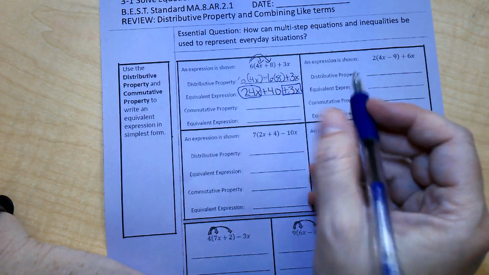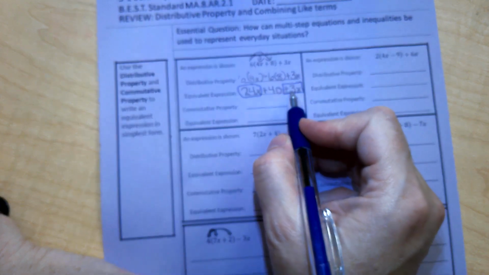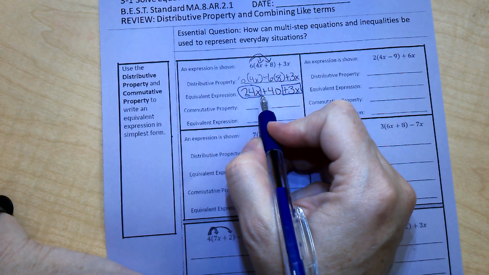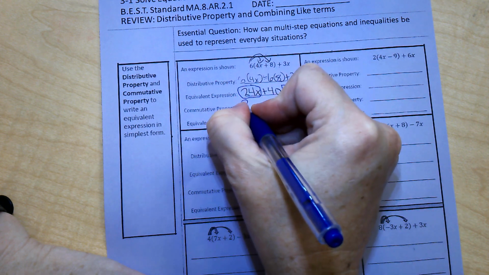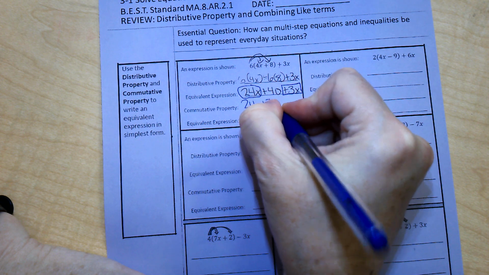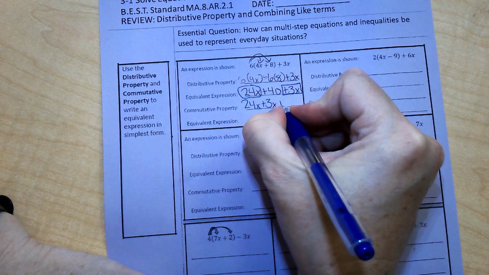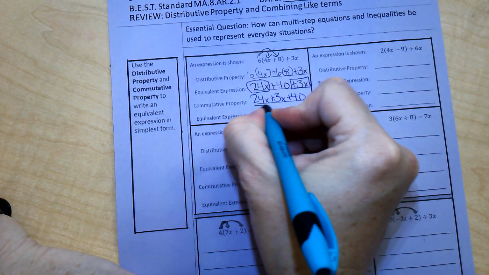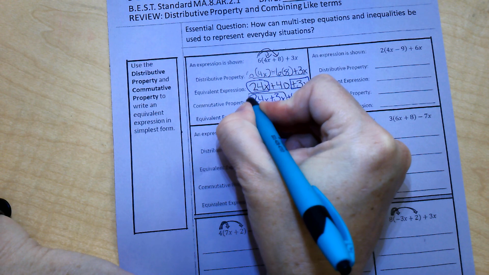So we can rearrange our expression so that the plus 3x is behind the 24x, so they're next to each other. So we can rewrite this as 24x plus 3x, and then that makes the plus 40 go in the very back. So now that we circle our like terms, they are right next to each other.